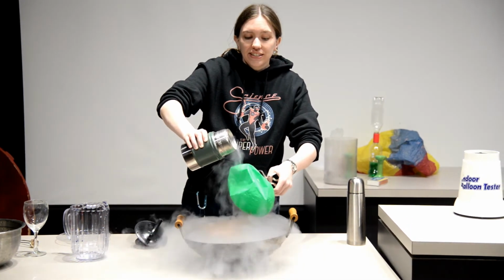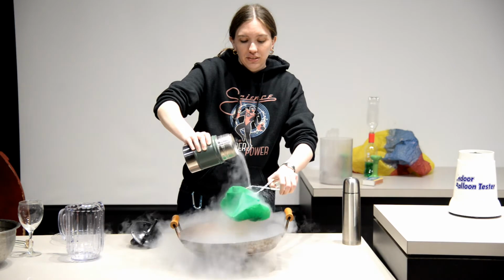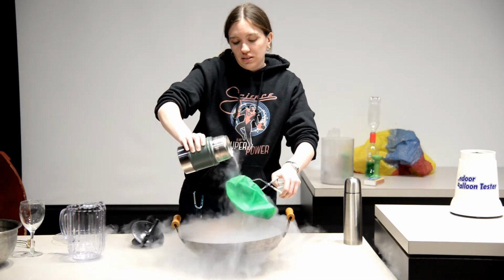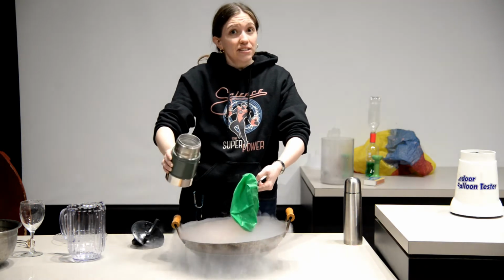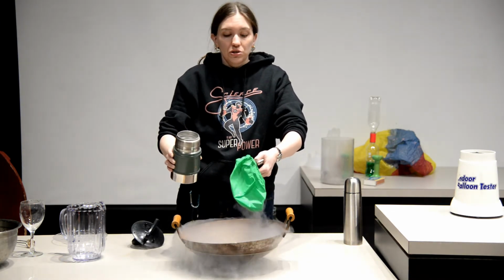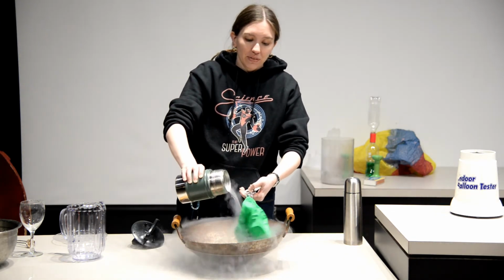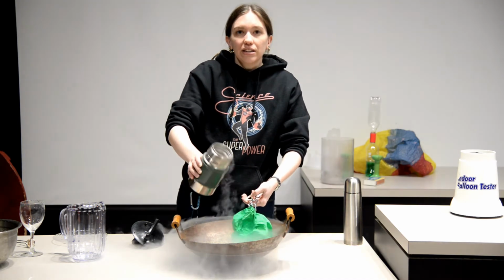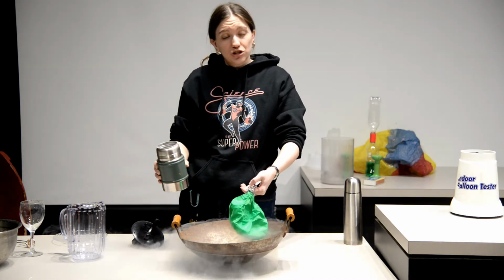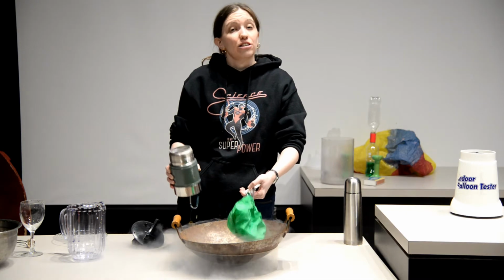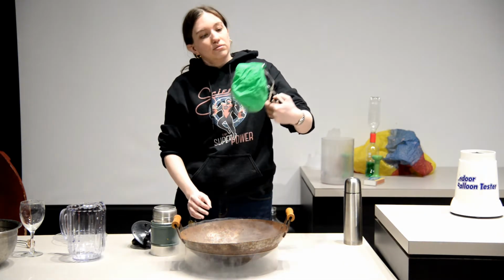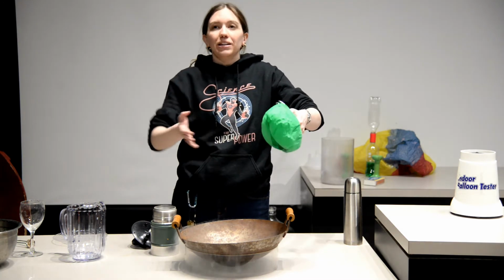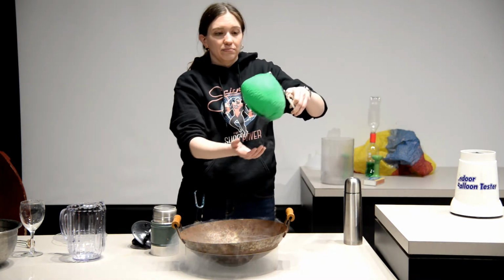You'll notice it's condensing and it's taking up less space. This makes it more dense than warm air and causes it to sink down to the bottom. So not only is wind caused by differences in air pressure, it is caused by differences in air temperature as well. Once the air warms back up, it'll expand and rise once again.